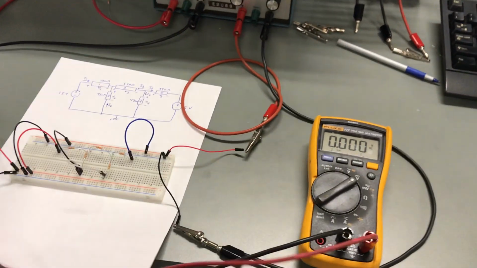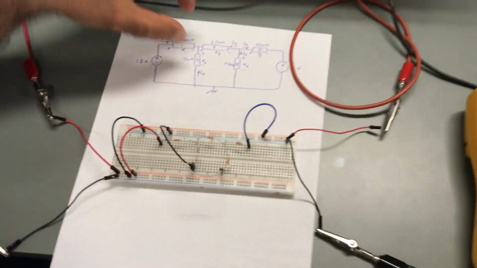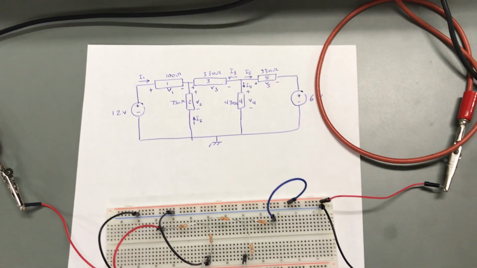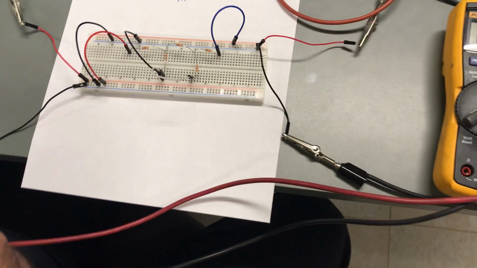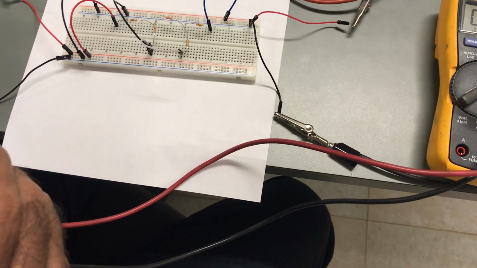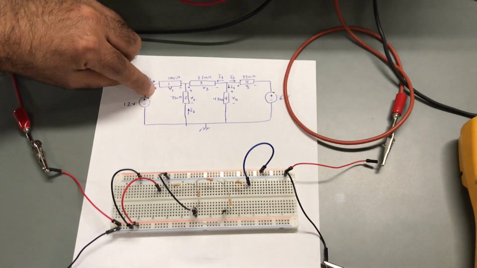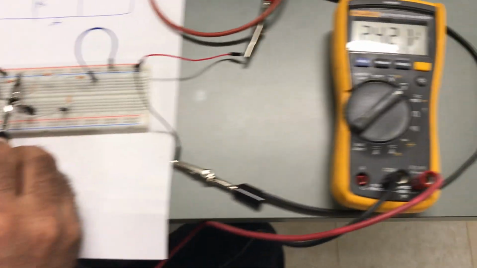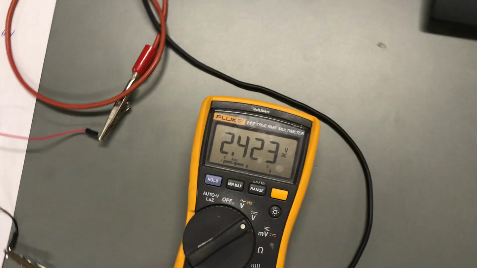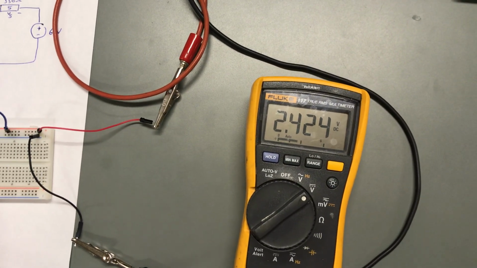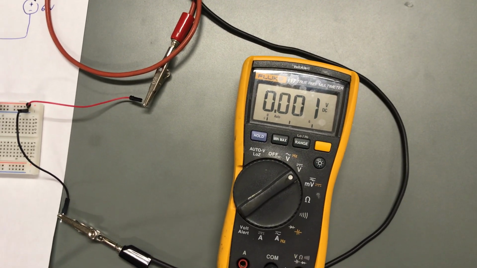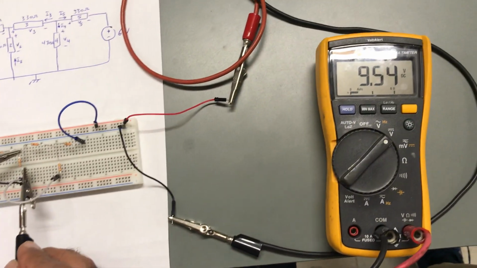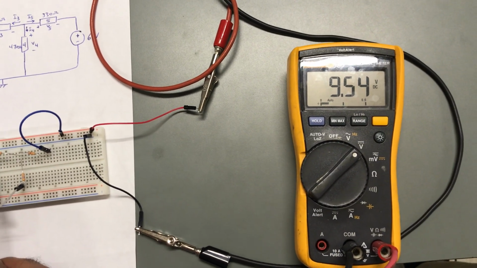What is needed? I would like to measure this voltage, this voltage, this voltage, this voltage, this voltage. The voltmeter is connected in parallel, so it will not make a big problem for me to measure the voltage. I would like to measure this voltage. This is the positive and this is the negative. So I will connect it like that and see the voltage value, which is representing V1, 2.423. And then I would like to measure V2. This is the polarity, positive here and negative there. So the voltage V2 is equal to 9.54.